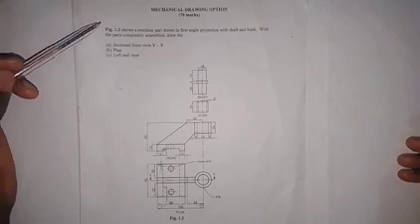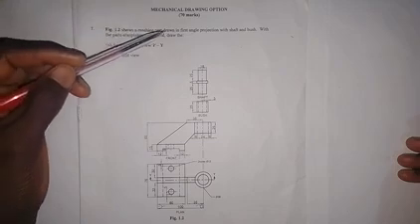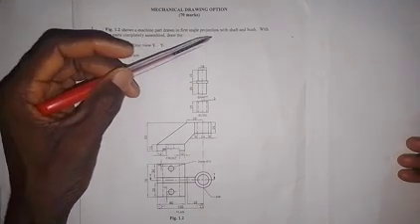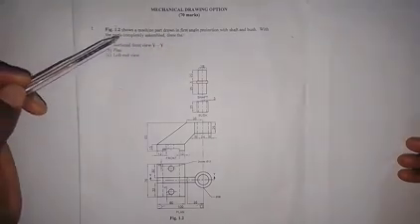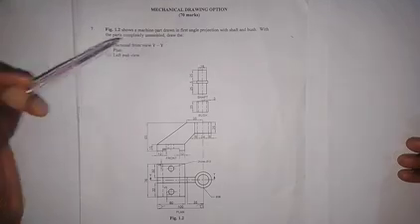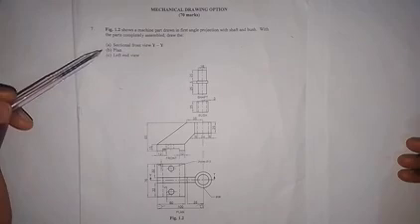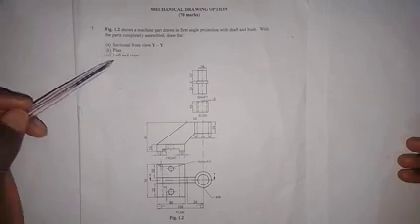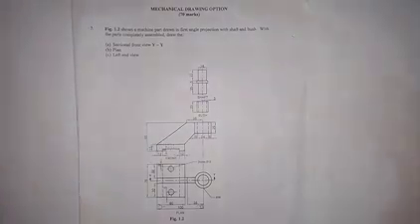And we are instructed here that figure 1.2 shows a machine part drawn in first angle projection with shaft and bush. With the part completely assembled, draw: question A, sectional front view YY; question B, plan; question C, left end view. Alright, so these are the views as we are given here.